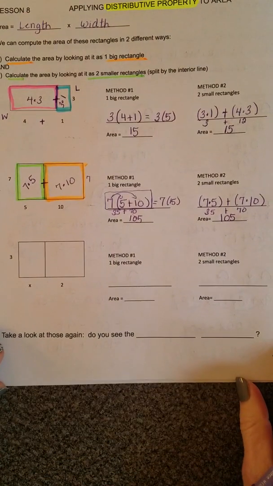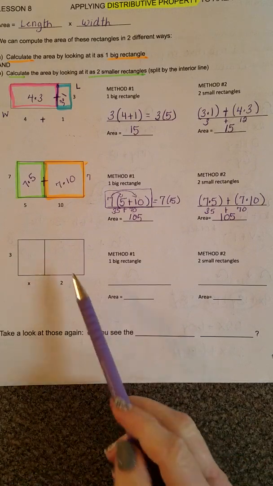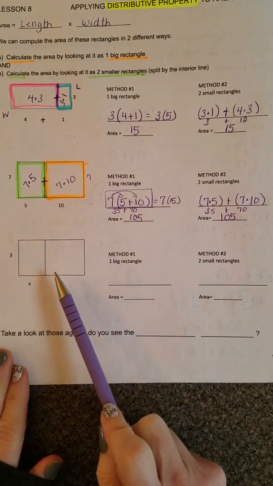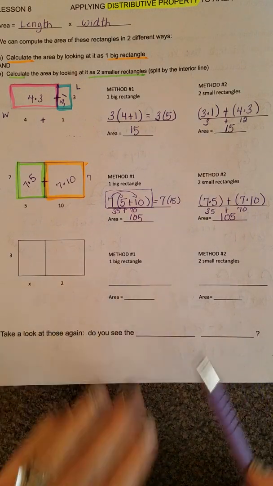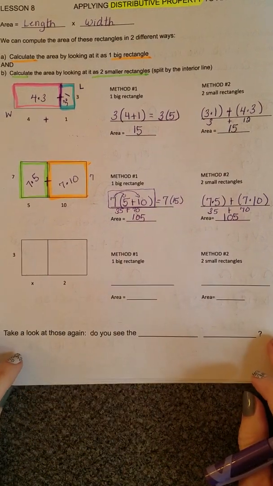I want you guys to pause the video and get an idea of what you think this would look like. You can jot some ideas down, and once you have some ideas, go ahead and restart the video.